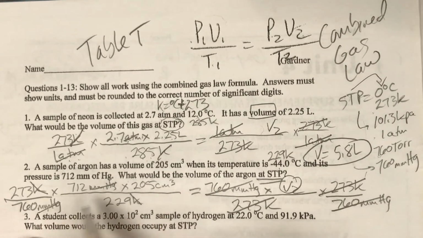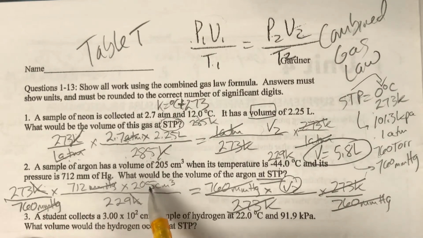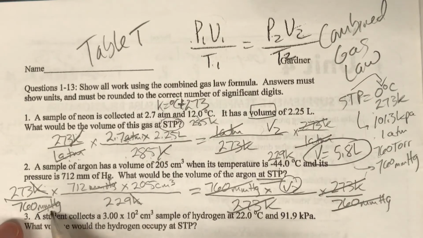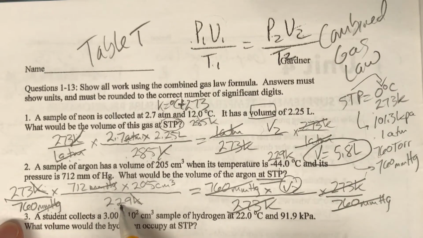Anything on top we multiply, anything we have on the bottom we divide. So 273 times 712 times 205 divided by 760 divided by 229. Again, times, divided by.